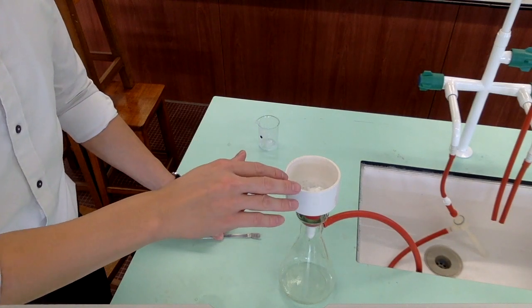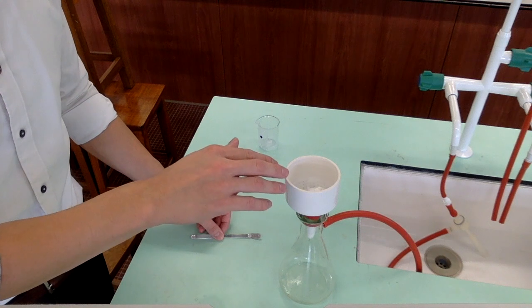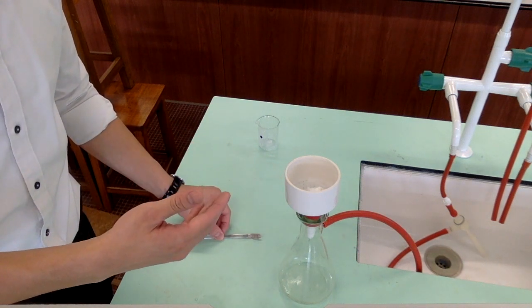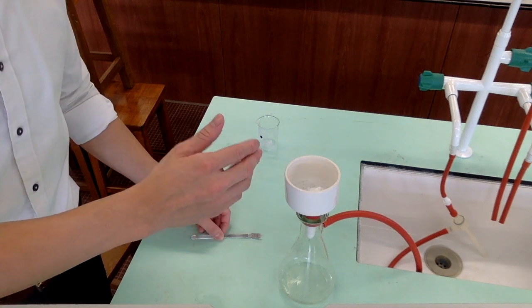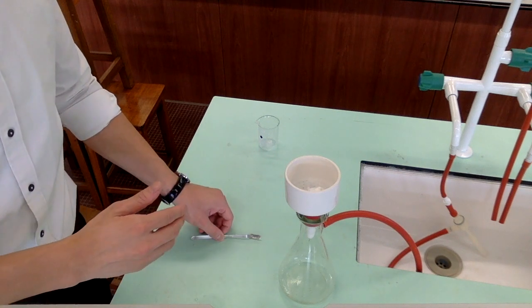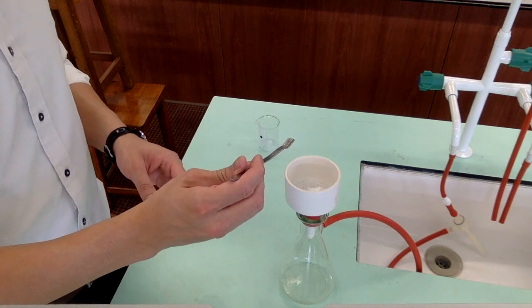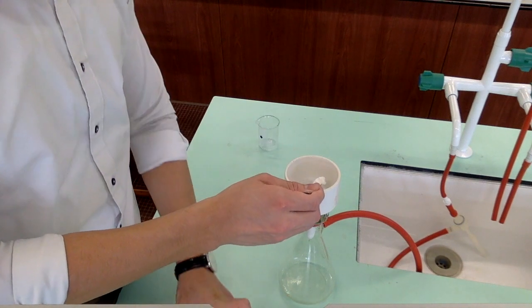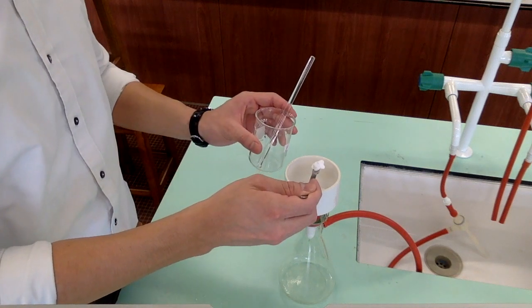Now here on the Buchner funnel we have the crude benzoic acid, and we are now going to perform a recrystallization to purify this crude benzoic acid. First of all, use a clean spatula to carefully transfer all this solid into a clean beaker.